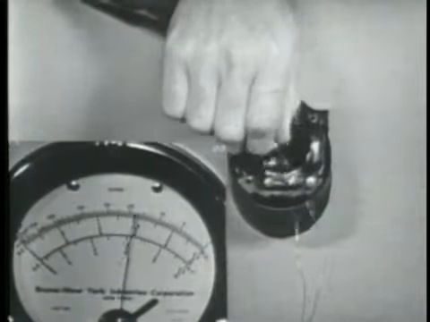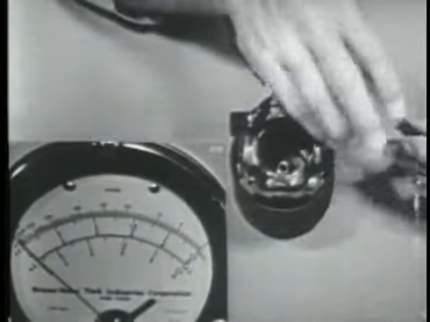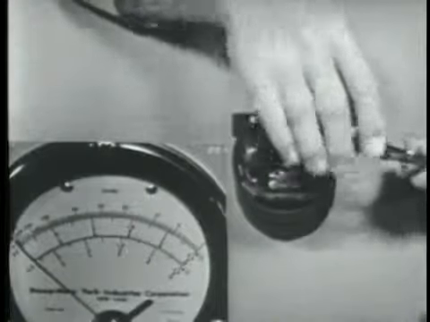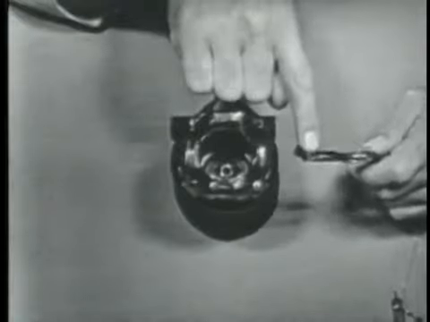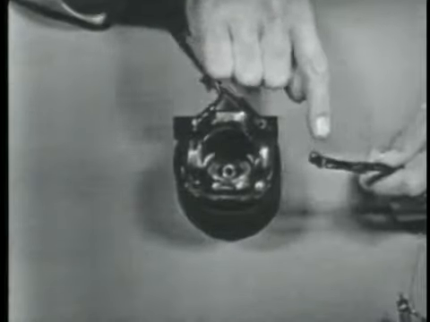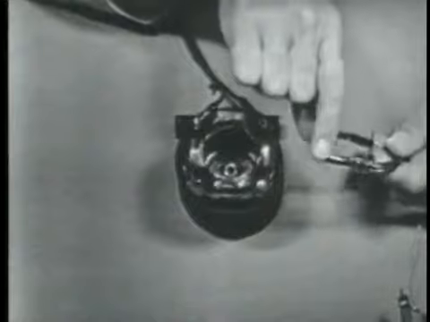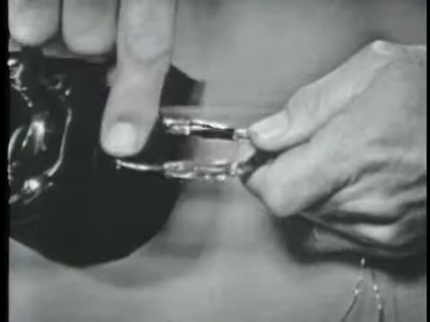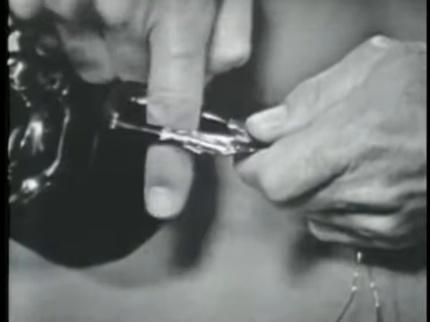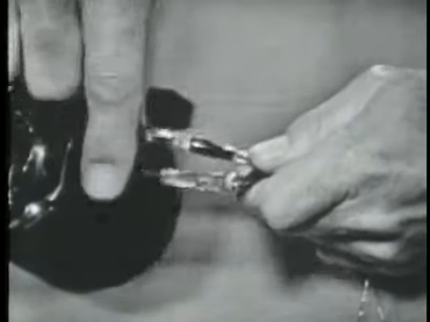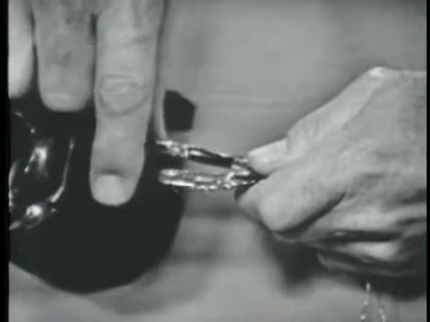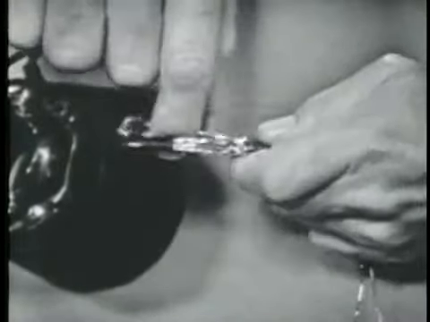Now the important thing to realize here is that once we get a current flow in this loop of wire, we have a magnetic field established about the loop. This means that we'll exhibit a north pole on one side and a south pole on the other. Or in other words, we have magnetized the loop. Made it an electromagnet. An electromagnet, right.